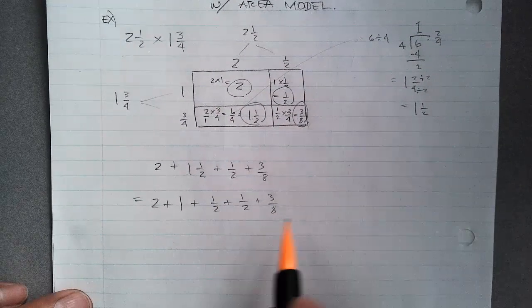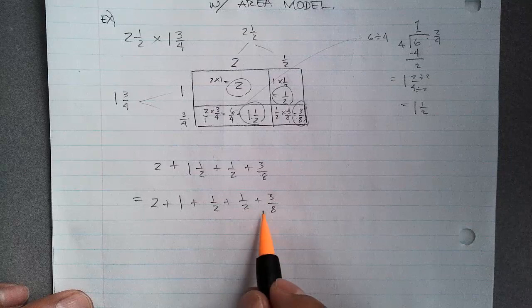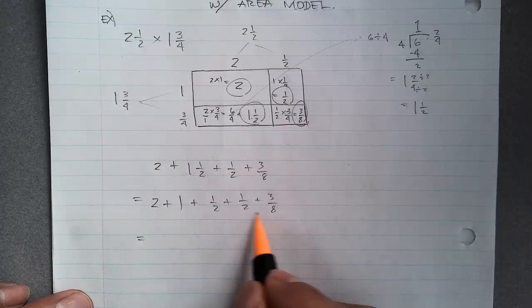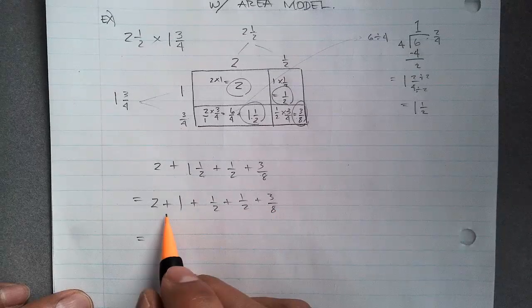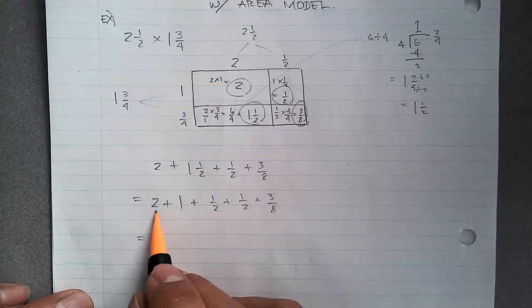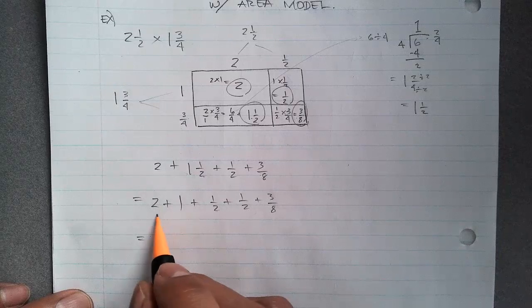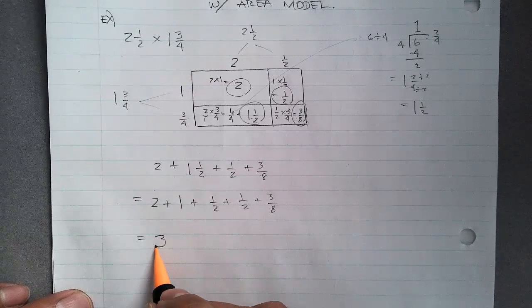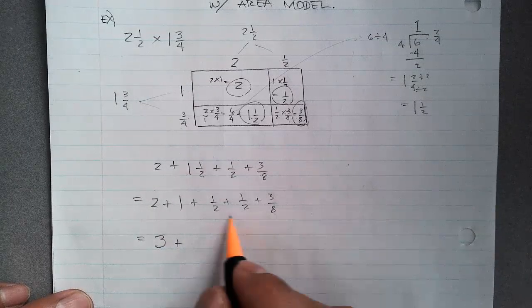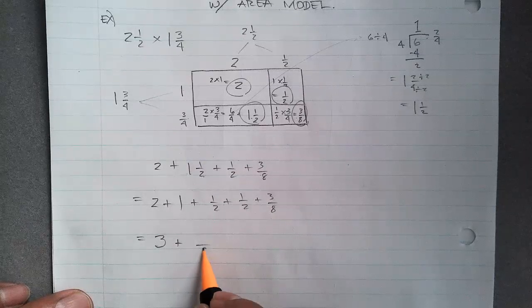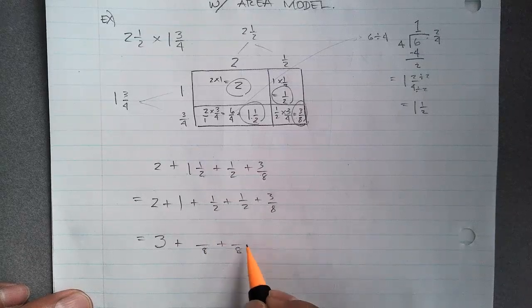And so now we just need a common denominator between 2, 4, and 8, which I think will be 8. Good for you. I knew you'd figure it out before me. So 2 plus 1 here, we can add the whole numbers right away if we want. That's 3. But for the fractions, we need a denominator.